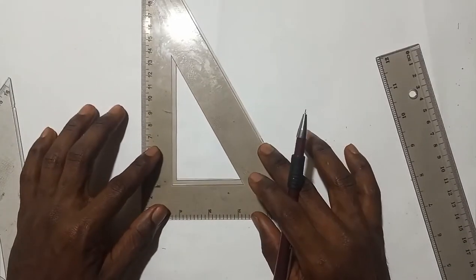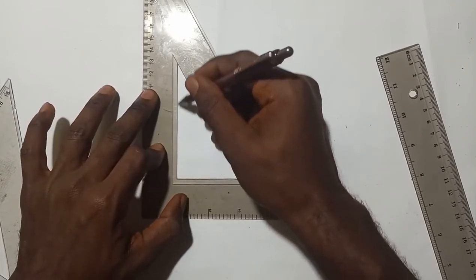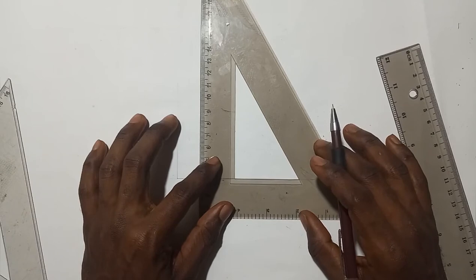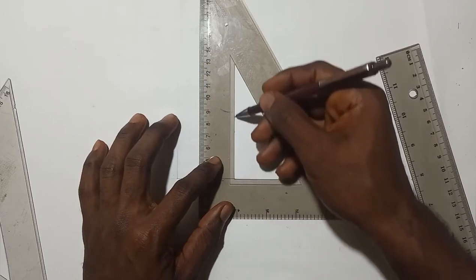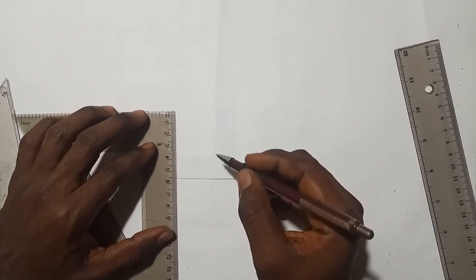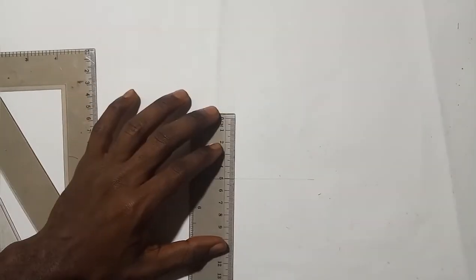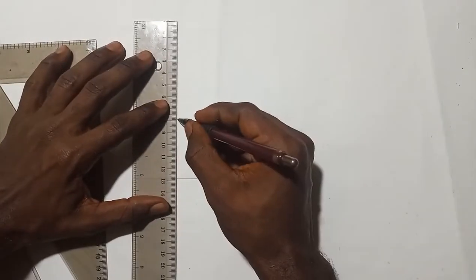Now easily we can use this fence line as well. Fence line. Now measure 5 cm, outlining it.